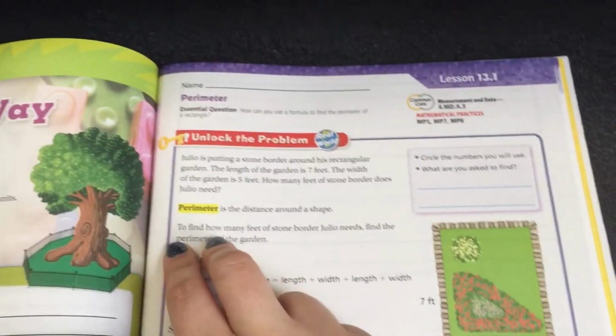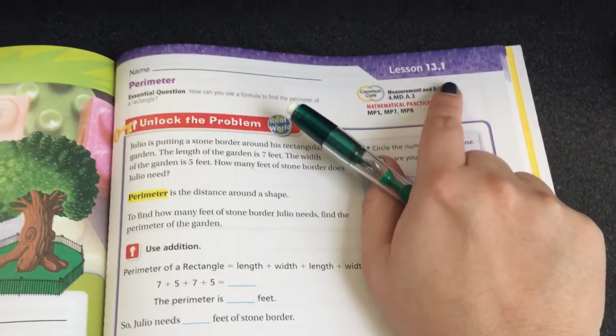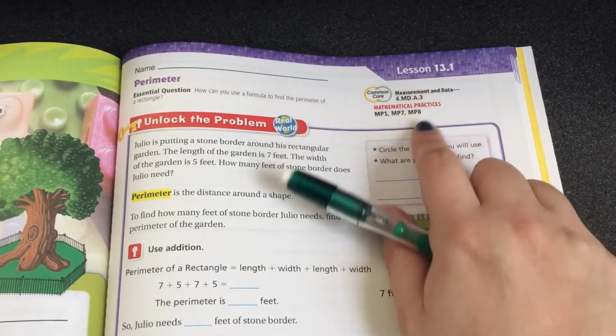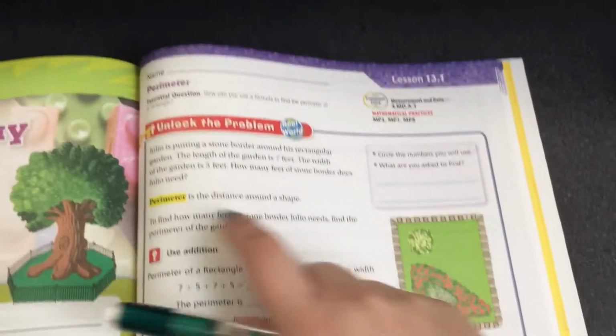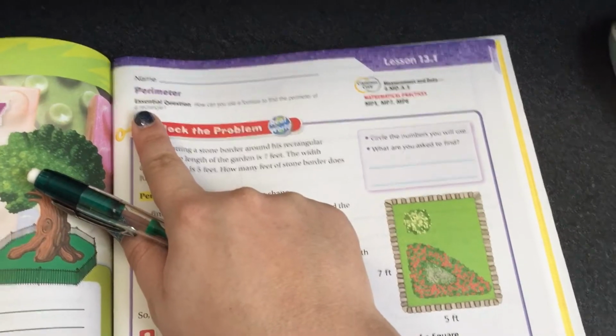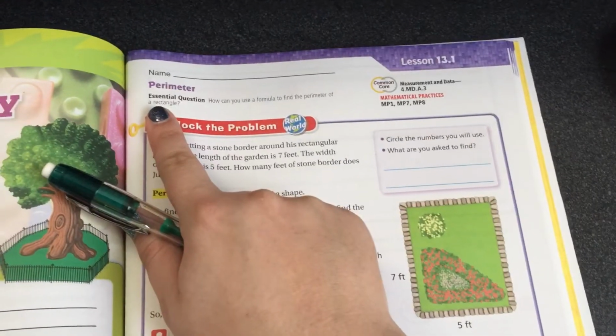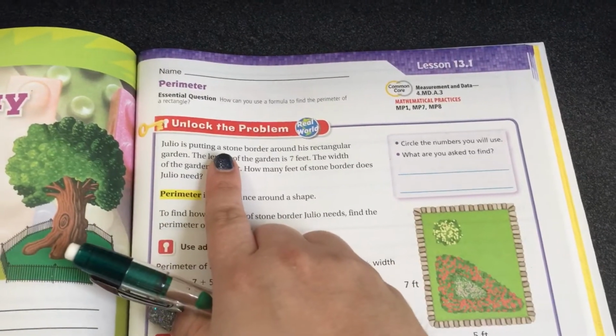We're starting a new chapter today. This is chapter 13. It's on area and perimeter. So today I'm going to do 13.1, and that is on page 717. So today is all about perimeter. Perimeter is the outside measurement of a shape, basically. It's how long across and wide something is.